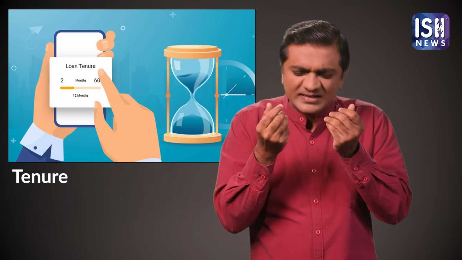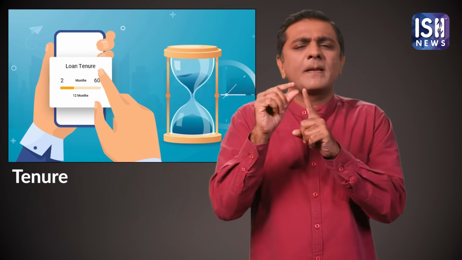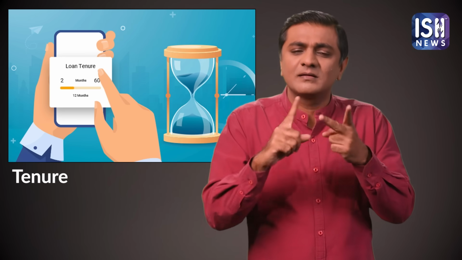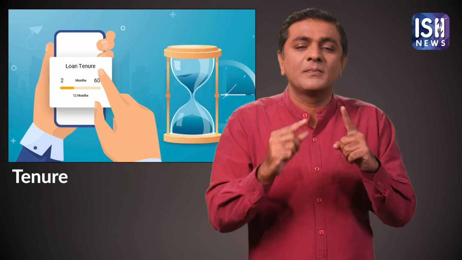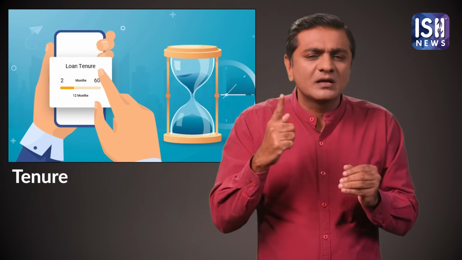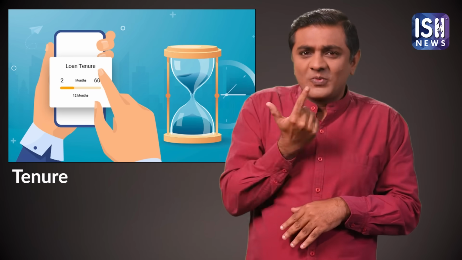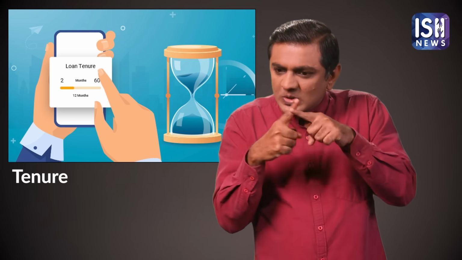If calculating is hard, use apps like Cred, Bank Bazaar, Paytm, SBI, or ICICI loan sites. You can then calculate the loan amount accordingly.